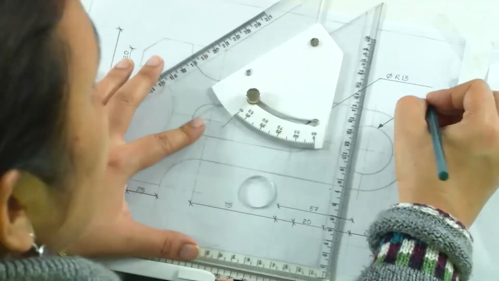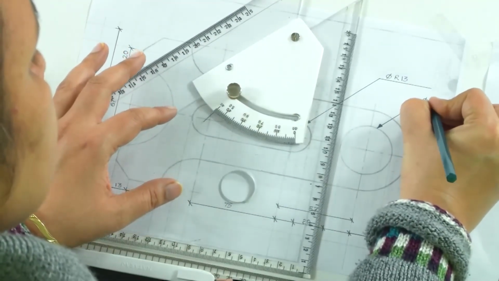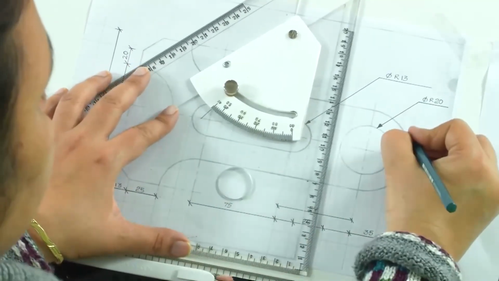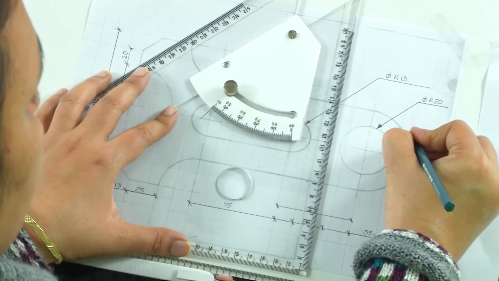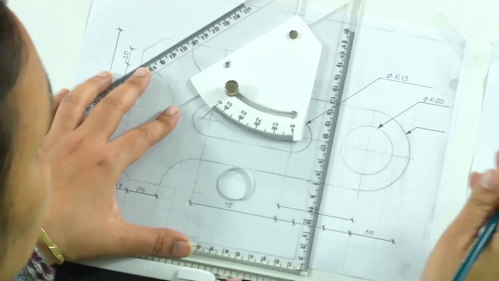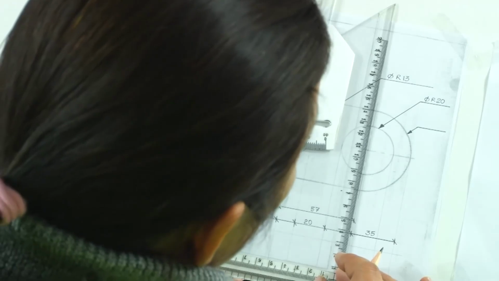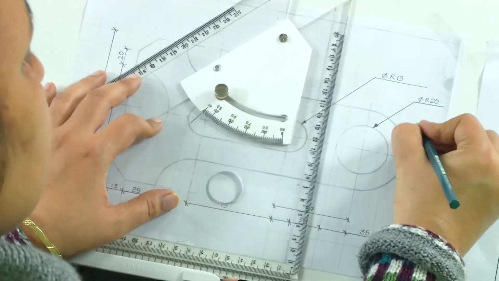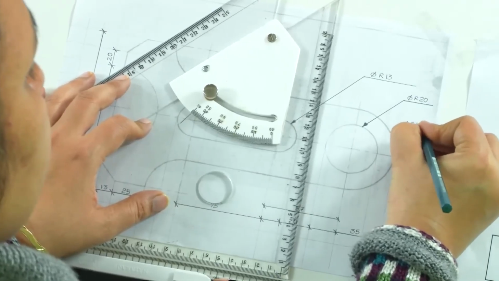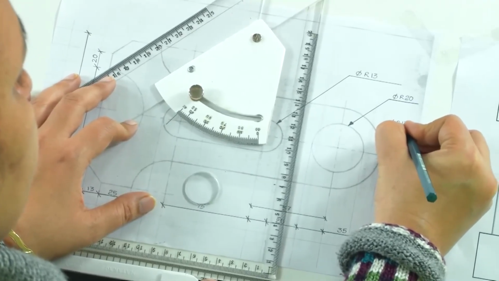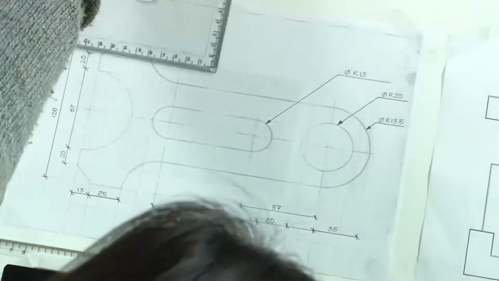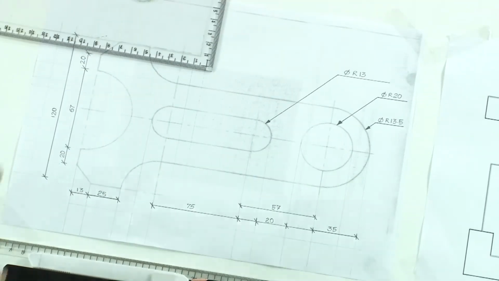So say this is 20, so a circle with radius 20 mm. It is all in mm. And all the arrows should be the same size. So this is with a radius of say 13.5, so a circle with a radius of 13.5 mm. So that's what we are writing.